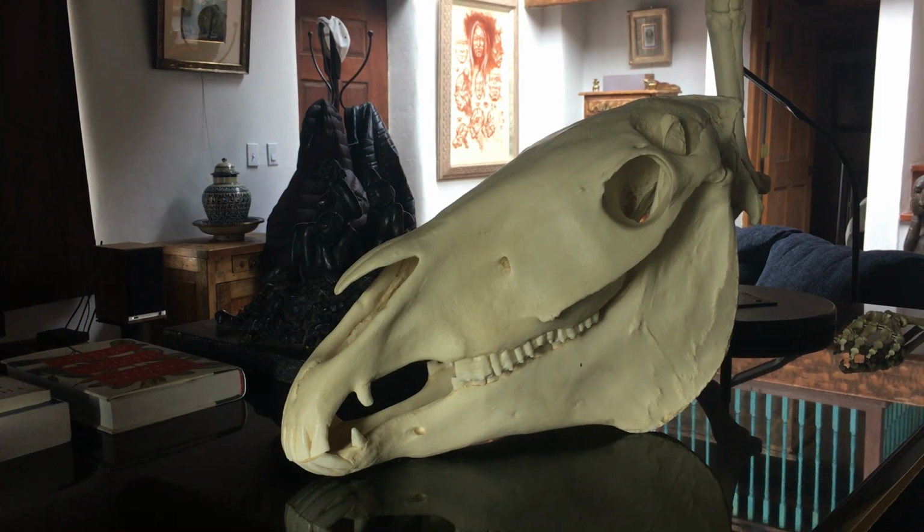Hello everyone. Today we're going to talk about the skull of the horse, and in particular as it relates to artistic anatomy. It's very helpful to have a good understanding of where all the bone structure is. If you can get that, you'll have a fair amount of success in drawing the horse.